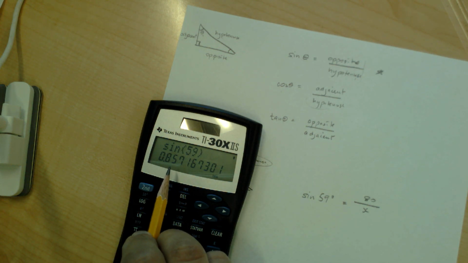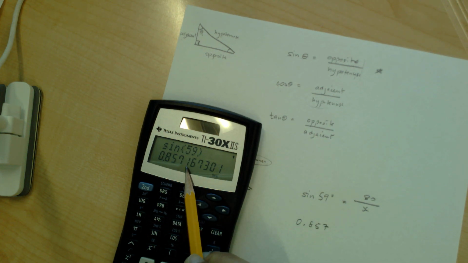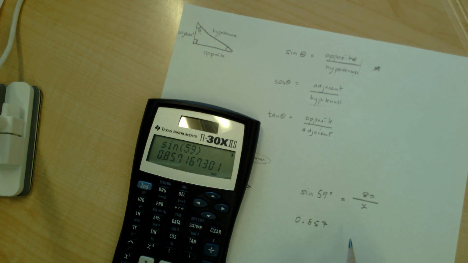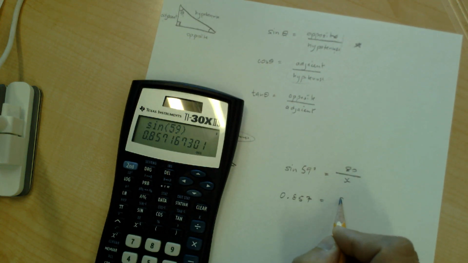So I like to recommend at least 3 decimal points, or at least 3 numbers after the decimal point. So we can call that a 0.857. Notice the fourth value, which is a 1, rounds down. So this stays a 7 and doesn't go up to an 8. That equals 80 over x.